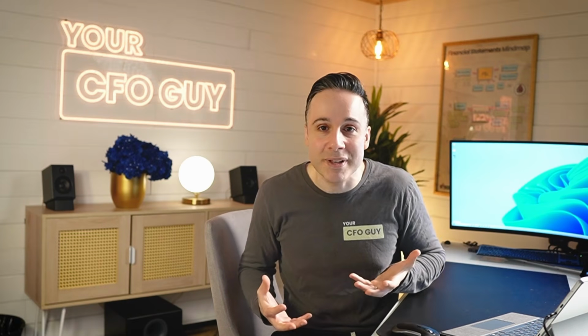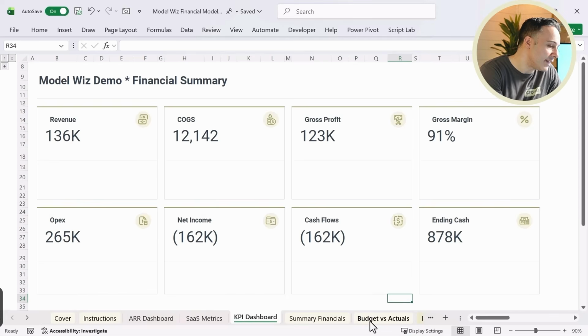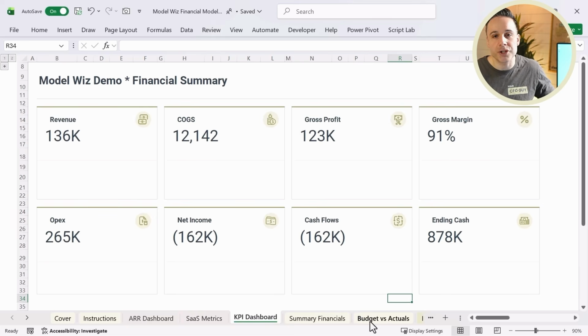And that's the key mistake you need to make sure that you don't make. People need to digest information in an easy to digest format. It needs to, in essence, be enjoyable to consume these insights, which is why our third part in the ultimate CFO reporting system is to present this information with beautiful dashboards. So here I have a dashboard that showcases just 8 of the most important metrics for the business. And this is already much better than that detailed profit and loss, balance sheet, and cash flows that we showed just a few moments ago.